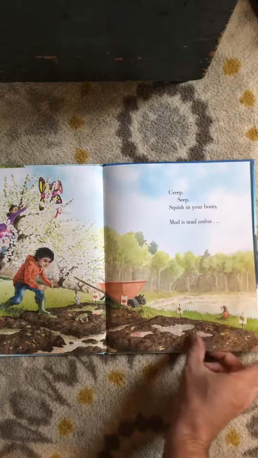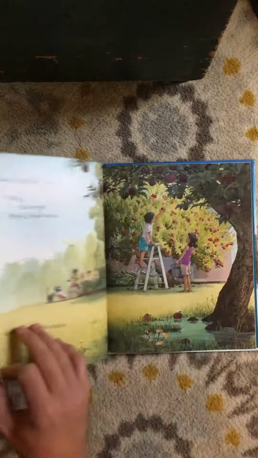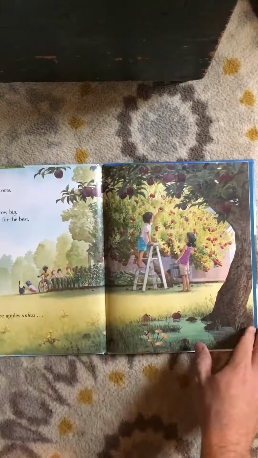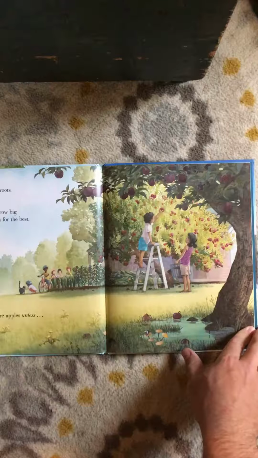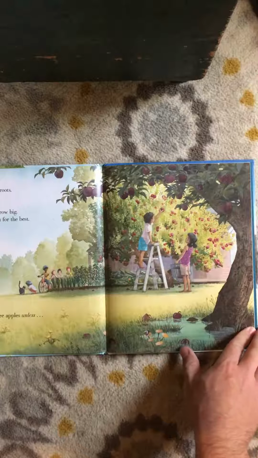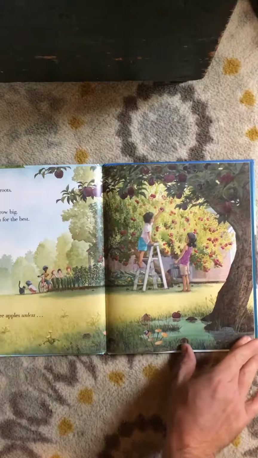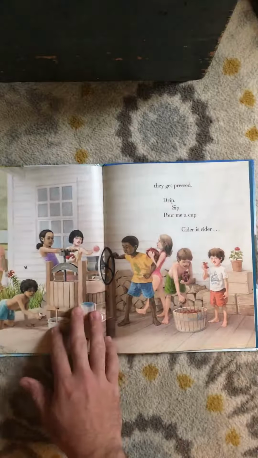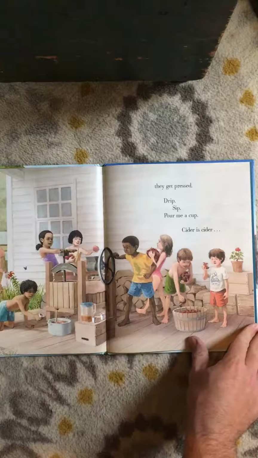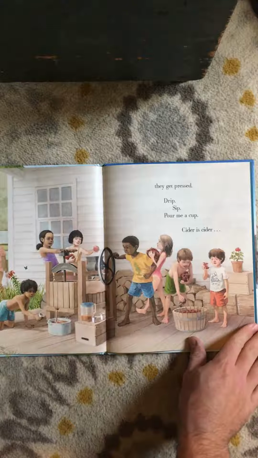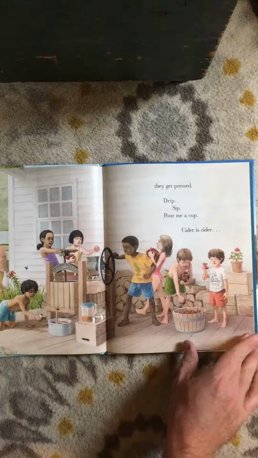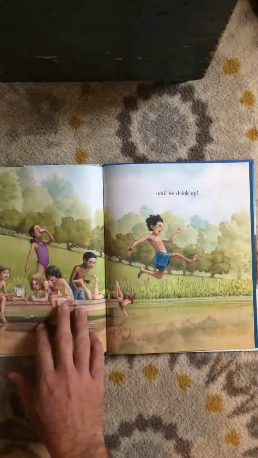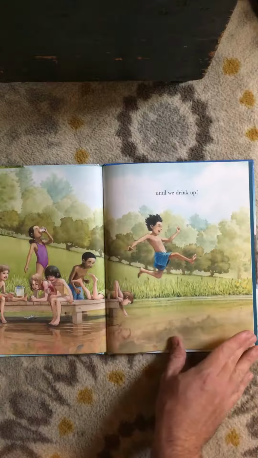Mud is mud unless there are roots. Swing, grow big, reach for the best. Apples are apples unless they get pressed. Drip, sip, pour me a cup. Cider is cider until we drink up.